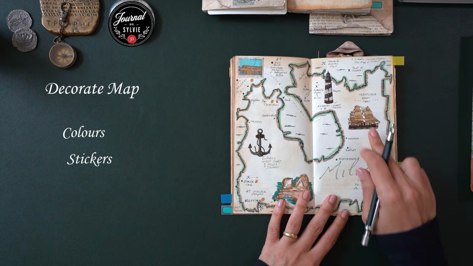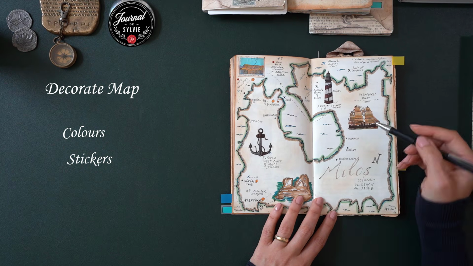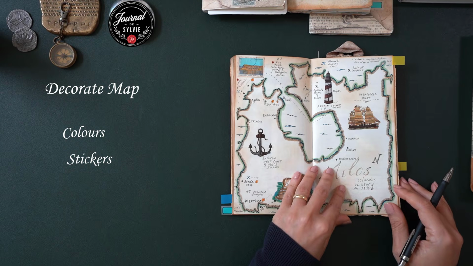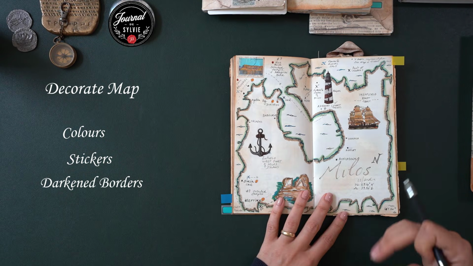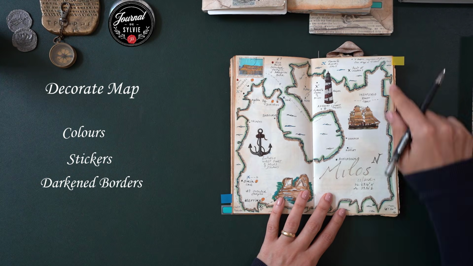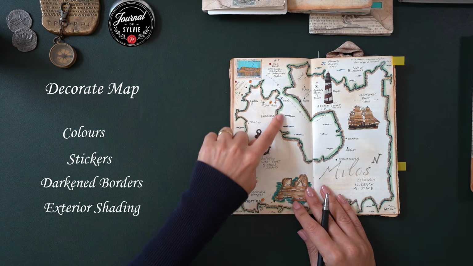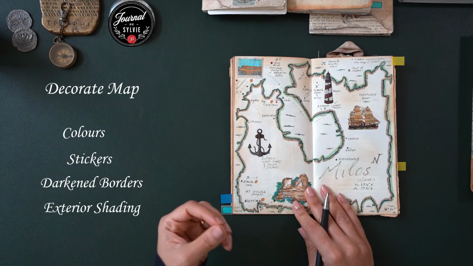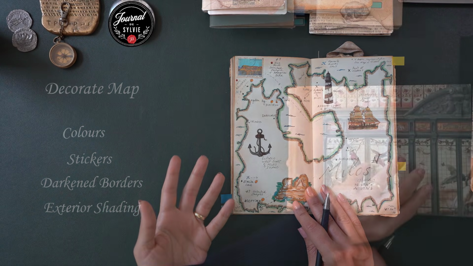The second thing is that you can add small stickers related to the topic, a lighthouse, a boat, an anchor, a compass, and so on, any nautical detail. Number 3, we can also darken the outline. This right away reinforces the boundaries or the coastline of the island. And the final one is that you can add exterior shading, and that shading around the borders will create an immediate depth and will give it that 3-dimensional appearance.